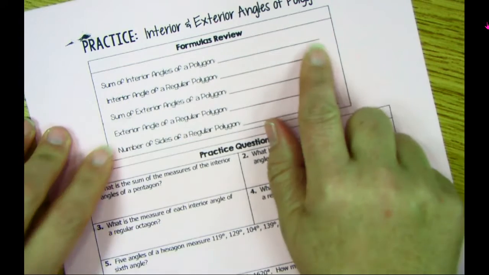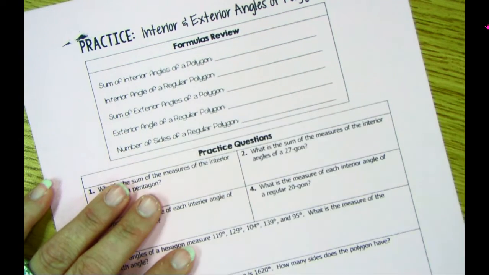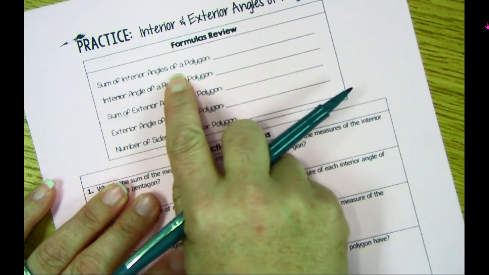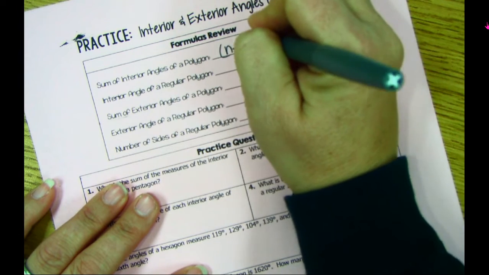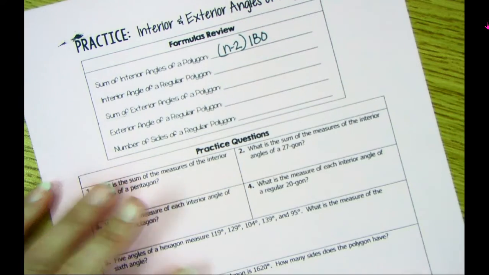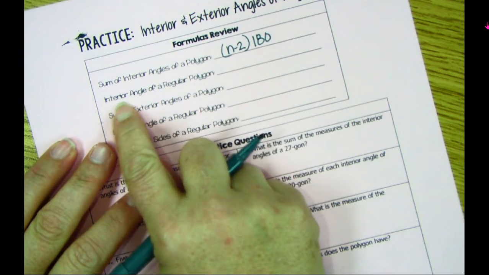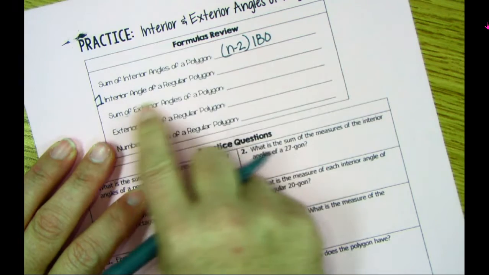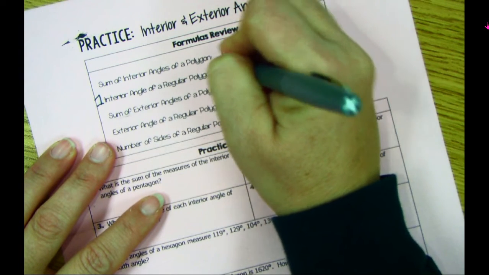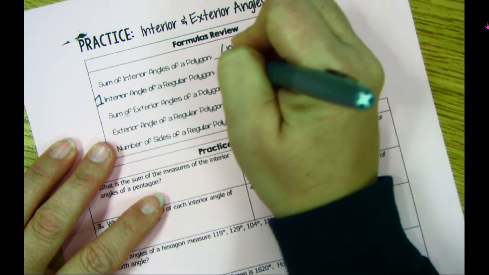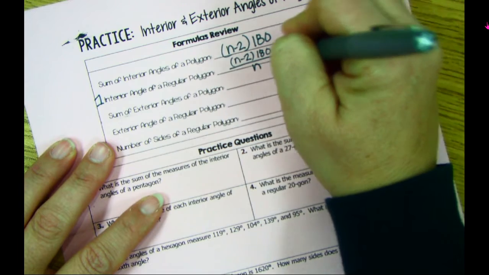So we're going to fill out the little box here because that's where all of our information is going to come from. Okay. So the sum of interior angles: the number of sides minus 2 times 180. So remember, find your number of triangles times 180. One interior angle is going to be n minus 2 times 180 divided by the number of sides. So you want your total divided by n.